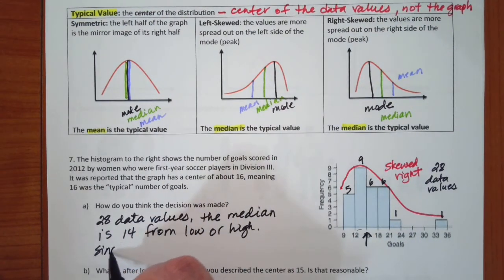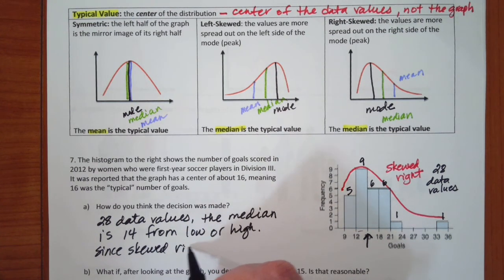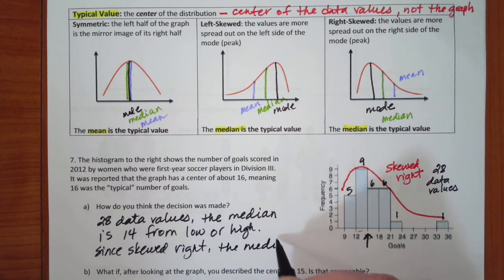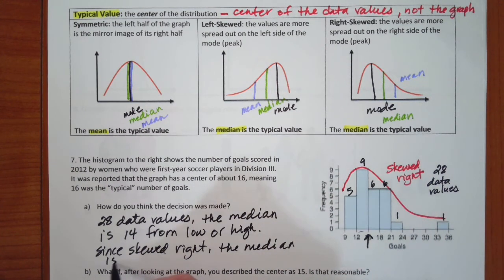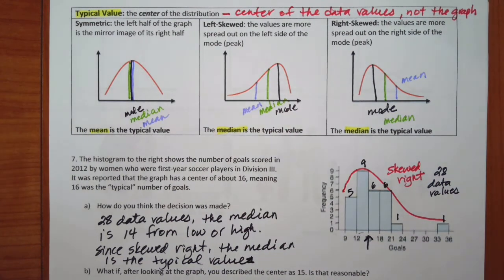So since it is skewed right, the median is the typical value. Now, these are bins, so we don't know exactly what is in here.